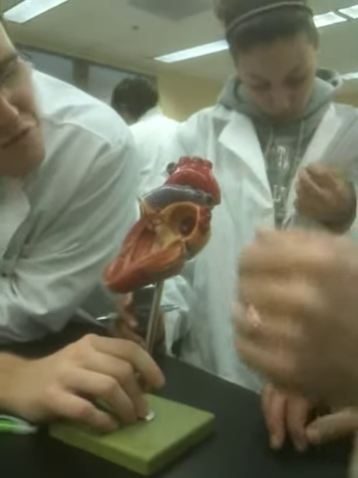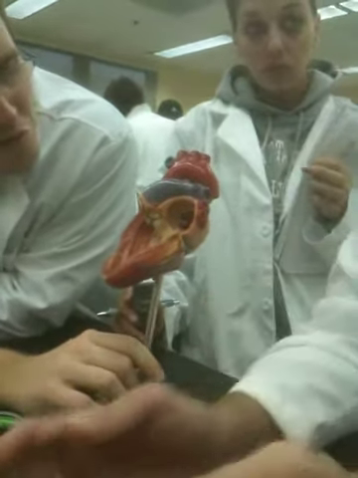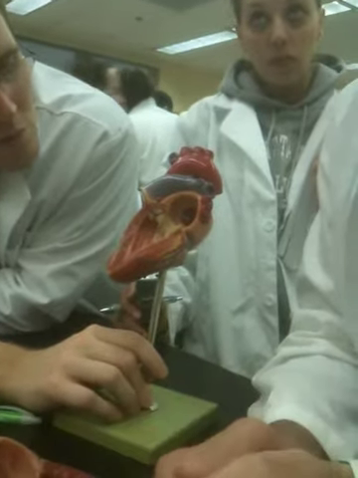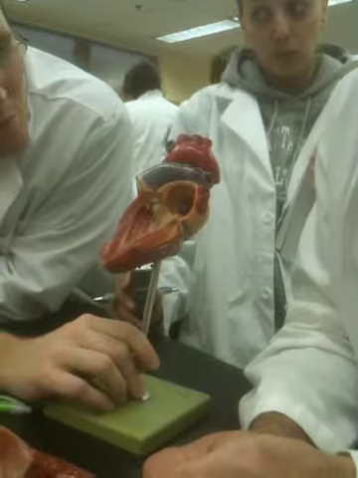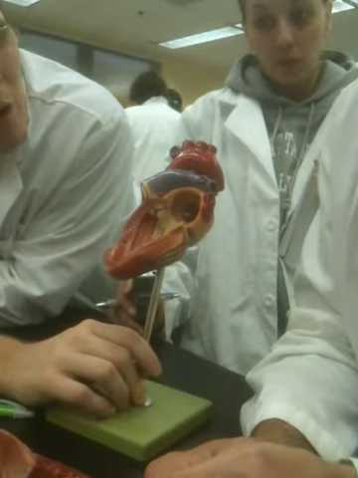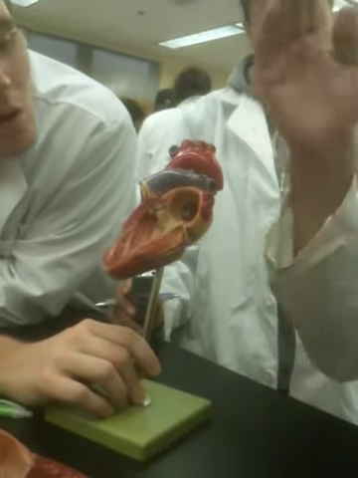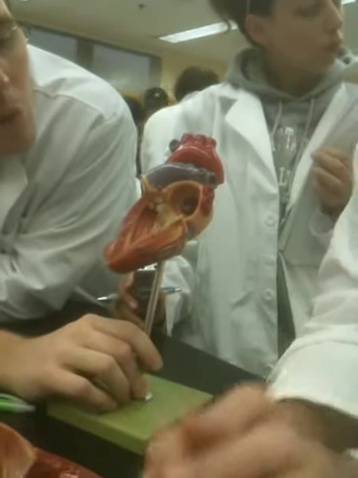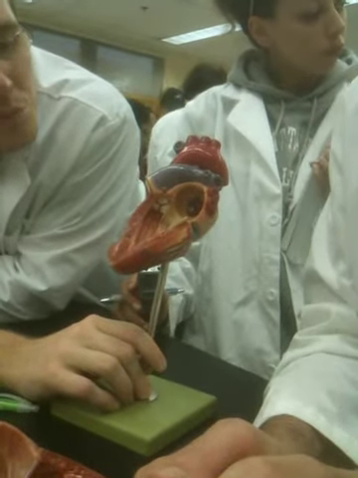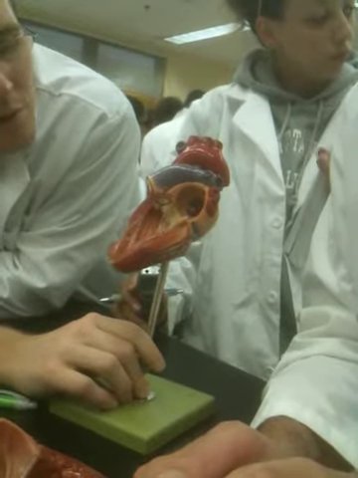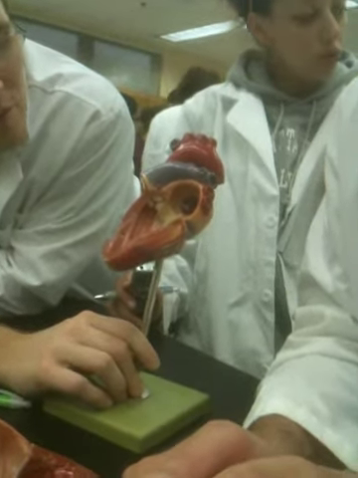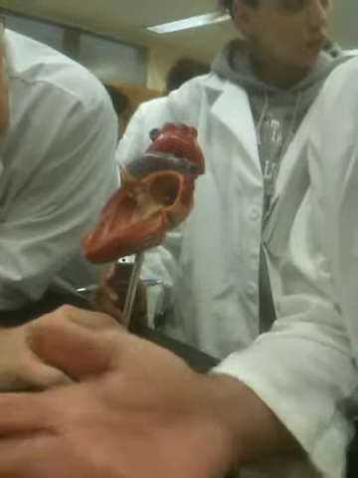Okay, the closure of which of these two valves gives us the first heart sound? The AV valves. When the AV valves close, the blood hitting them and becoming turbulent, we interpret as the S1. Okay, the closure of which valves would we interpret as the S2 sound? Semilunar. There's only four valves in the heart. So when these two shut, S1. When these two shut, S2.